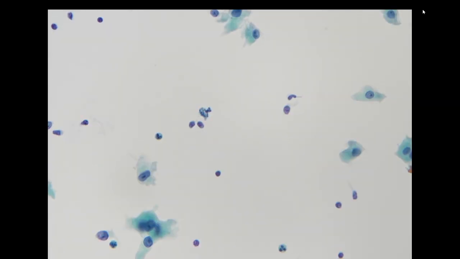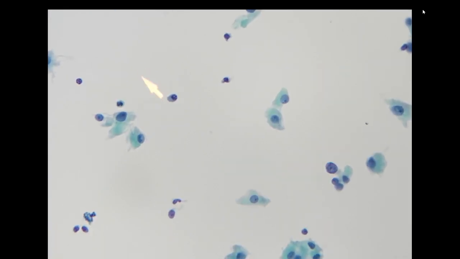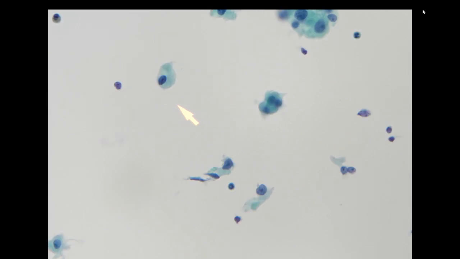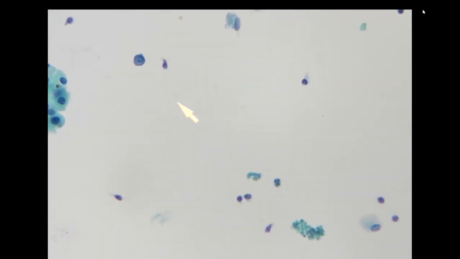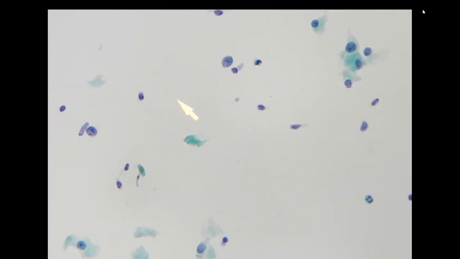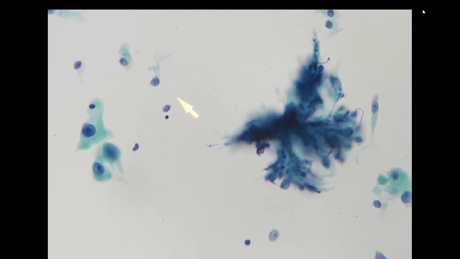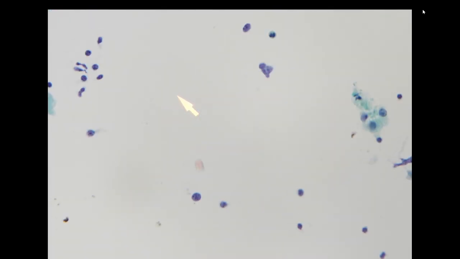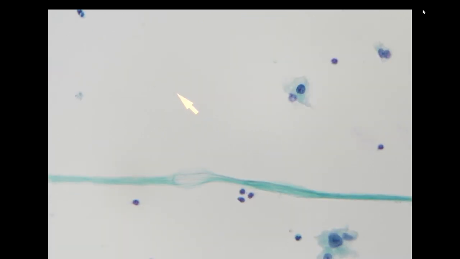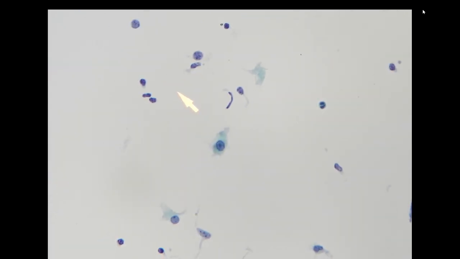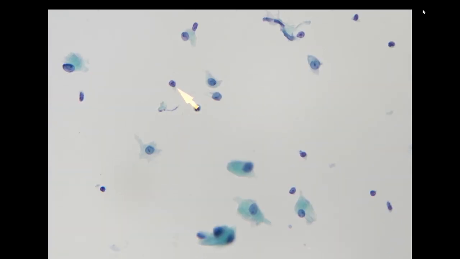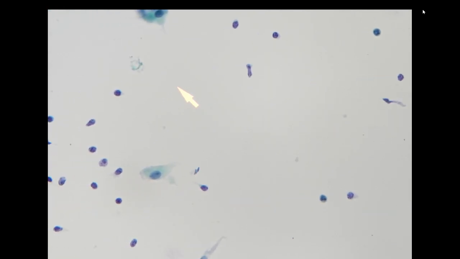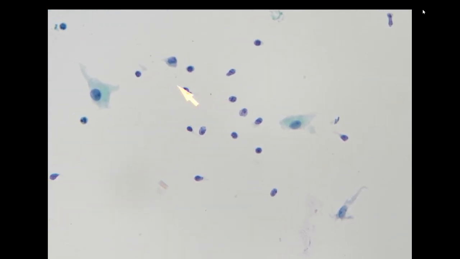So if we have a combination of Hurthle cells with a lot of lymphocytes, despite the nuclear atypia, it is still likely a result of Hashimoto thyroiditis. Whenever you see features like these, we will go to the clinical information to check if there is an increase in the serum anti-TPO autoantibody. The patient does have a very high anti-TPO level, so this is consistent with Hashimoto thyroiditis.